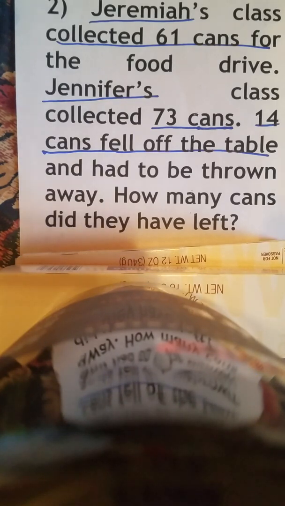Organization, organized mind, organized work. Okay, clear writing equals clear thinking. Take a little extra time to do what you're supposed to do and do it correctly. You can do it. You can do it. You get it? No pun intended.